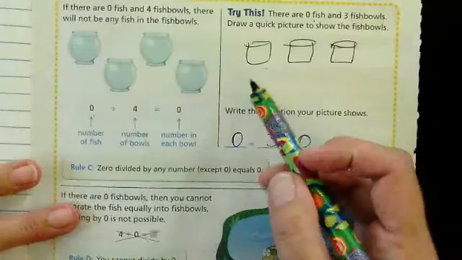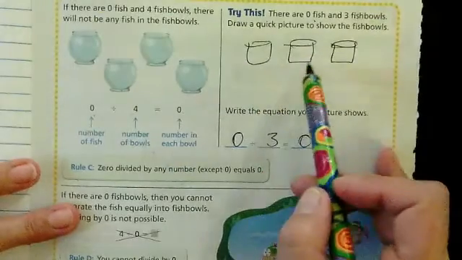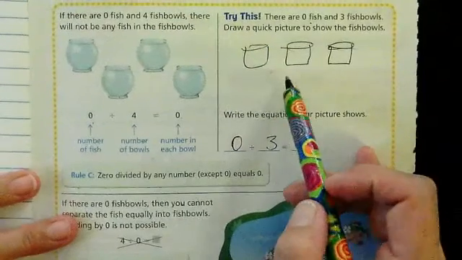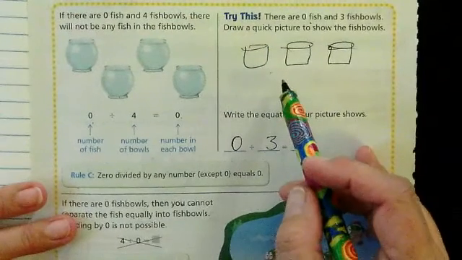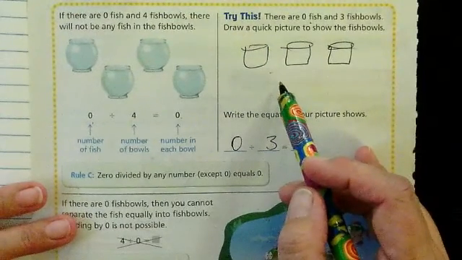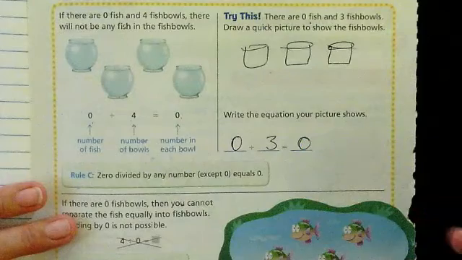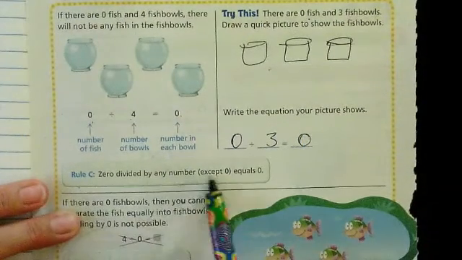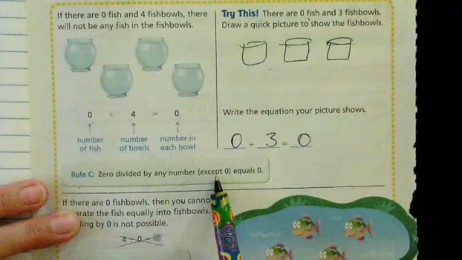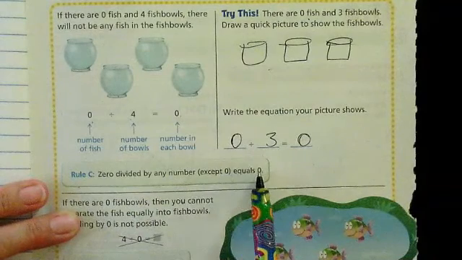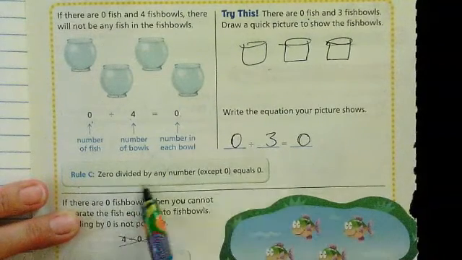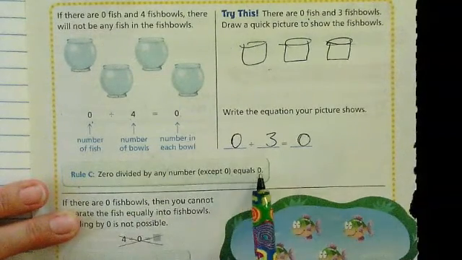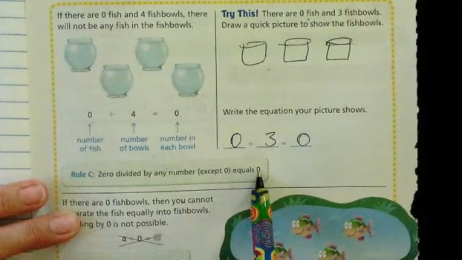This is the same as saying, looking at this picture, if the question asks you how many fish are in each fish bowl, the answer is going to be 0 because you did not have any fish to start with. That is why 0 divided by any number except 0 equals 0. 0 divided by any number equals 0.